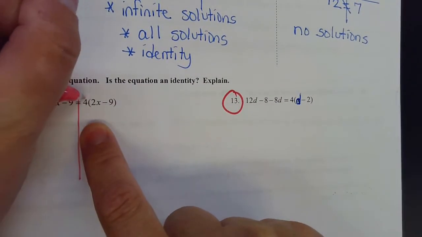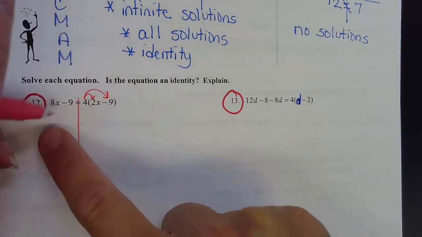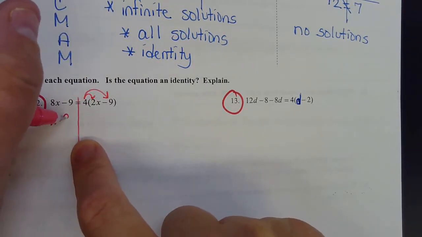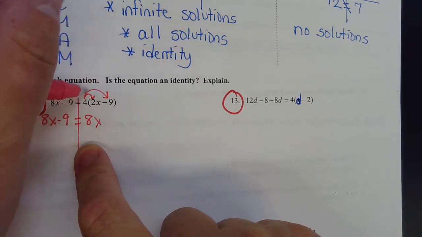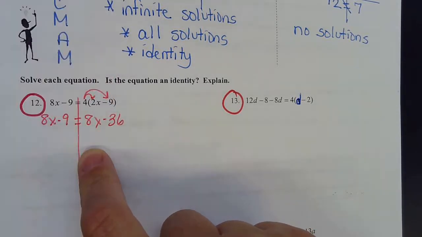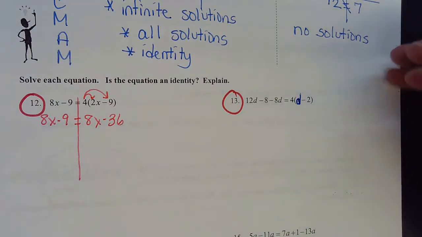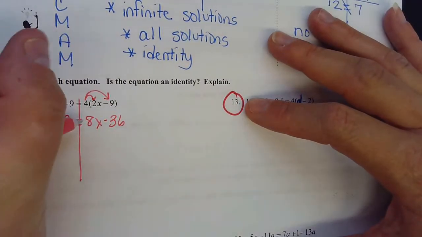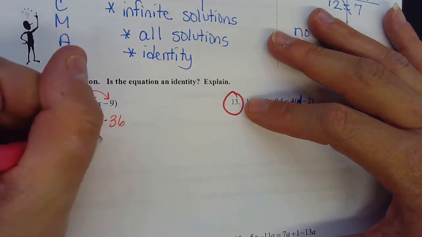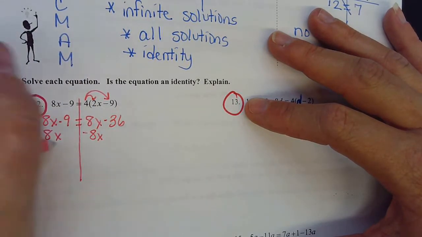So for number 12, you should distribute the 4. You get 8x minus 9 equals 4 times 2x is 8x, 4 times -9 is -36. So I distributed. I don't have any terms to combine, so I'm going to move my variables. I'm going to subtract 8x.